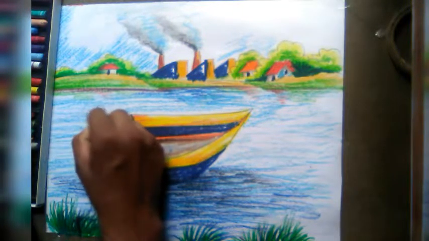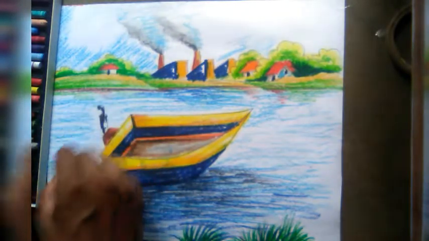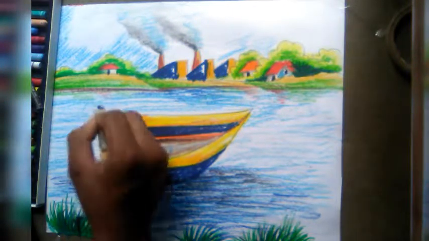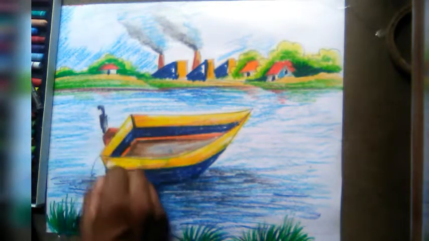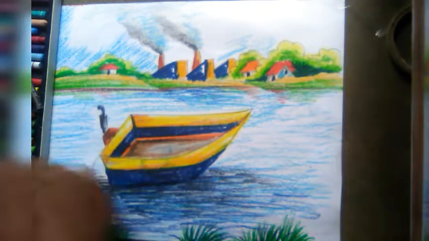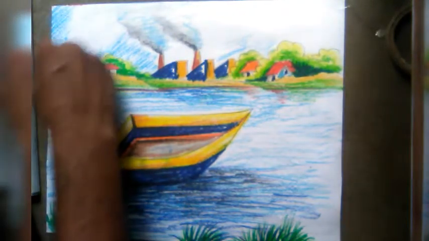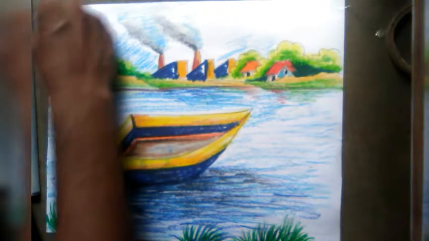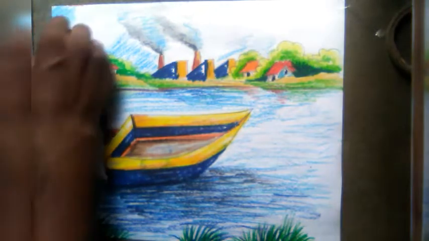You can see that the color is very smooth here, and also you mix this black color with the page of the paper by using white color. Here I use white color to mix all these sky blue colors with the page.